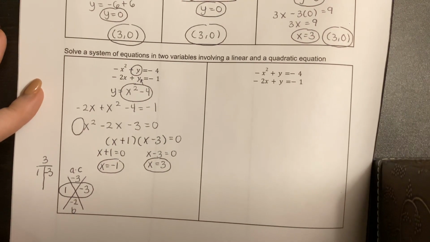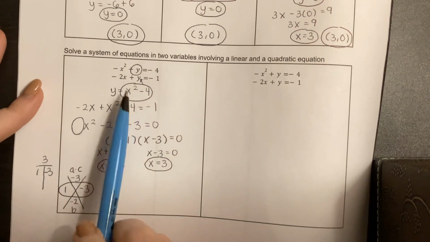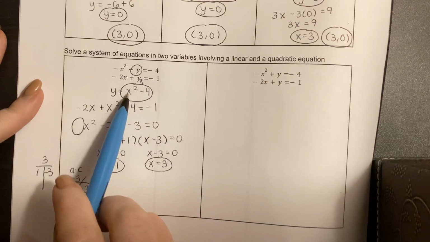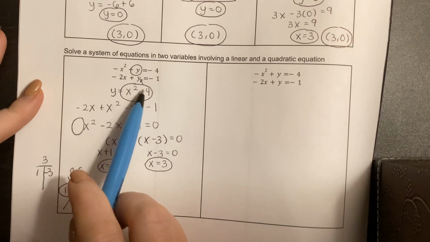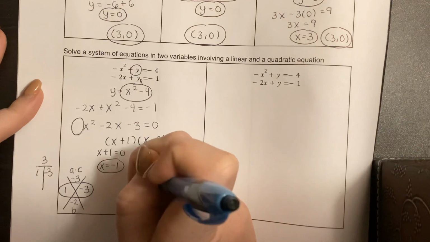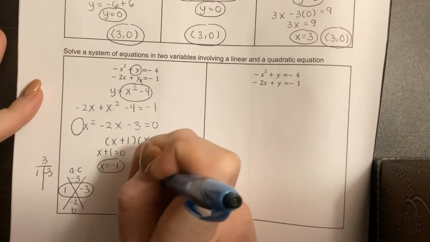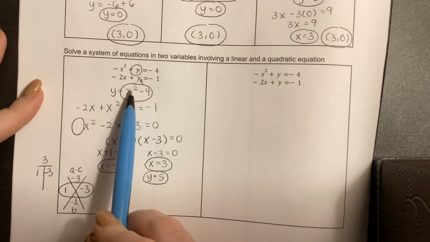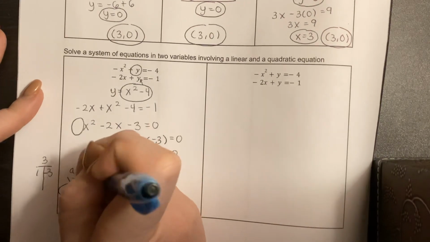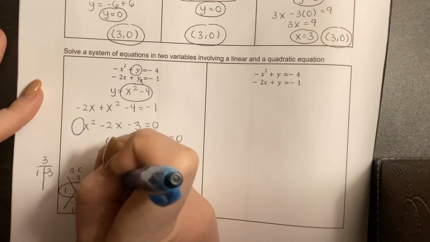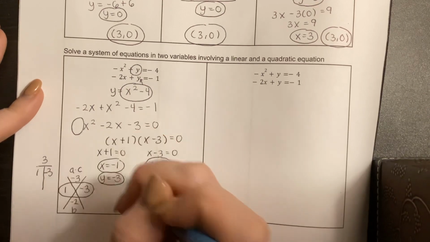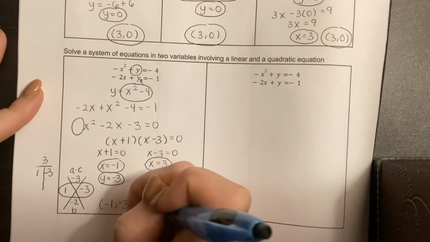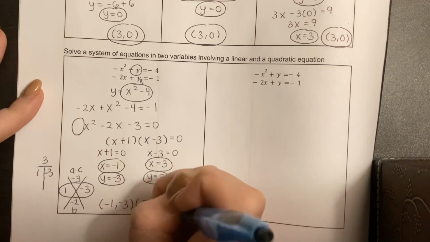Then you're going to take both of those and plug them into this equation right here and see what you get. If I take 3 and plug it in here, I'm getting 3 squared, which is 9, minus 4, so y is equal to 5. If I plug in -1, -1 squared is 1, minus 4, so y is equal to -3. So on these, you're going to have 2 answers: -1, -3, and 3, 5.